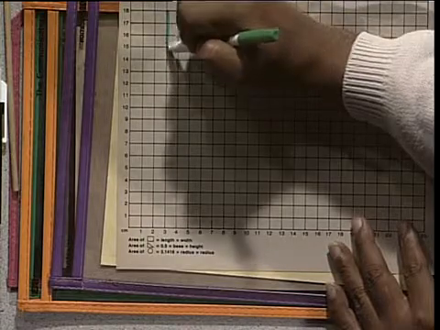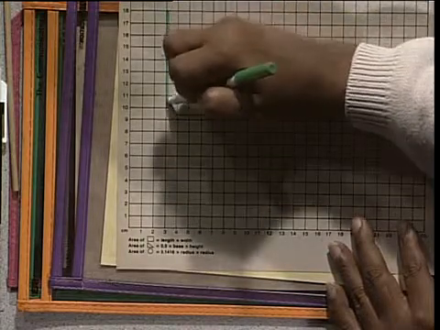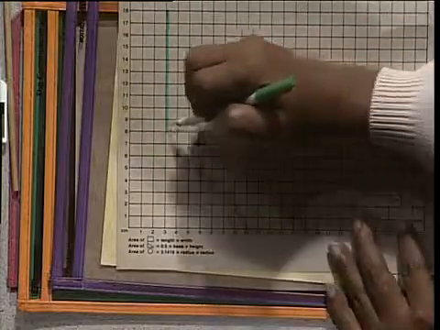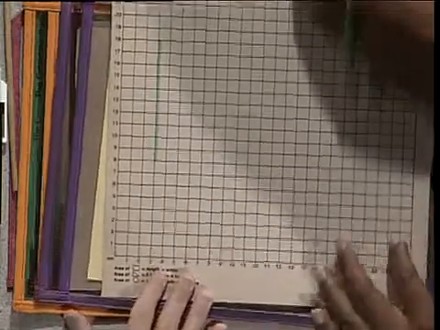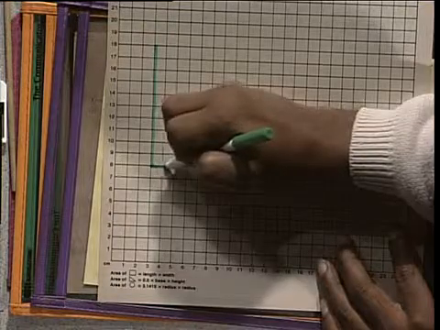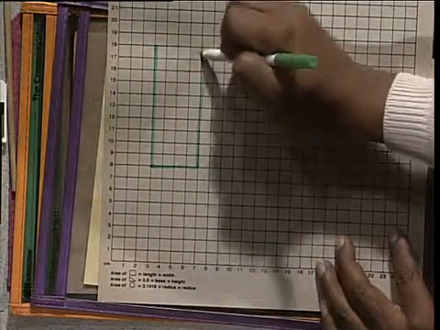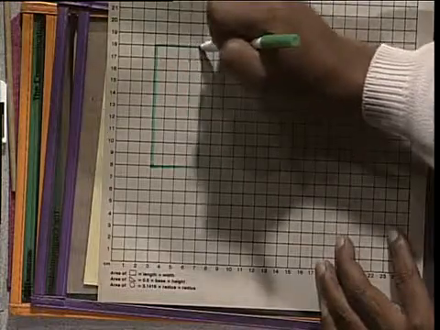1, 2, 3, 4, 5, 6, 7, 8, 9, 10. And it says the width is 4, right? Yes. Okay. 1, 2, 3, 4. So now I'm going to connect those two lines together. And now I have this shape here.